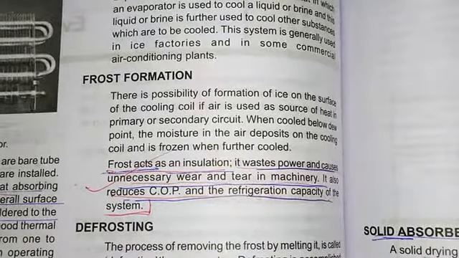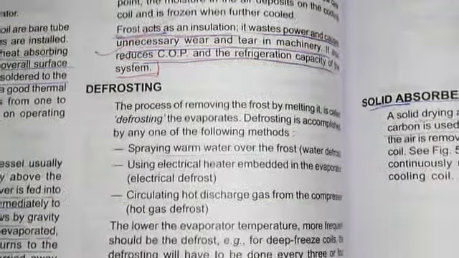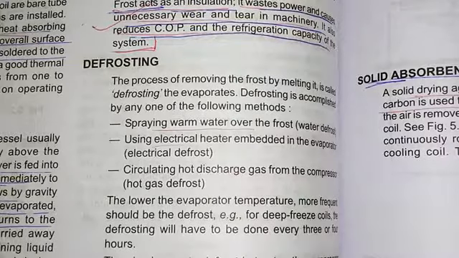So to prevent the frost formation, defrosting is done. Defrosting is, in general, a method of melting the ice formation.